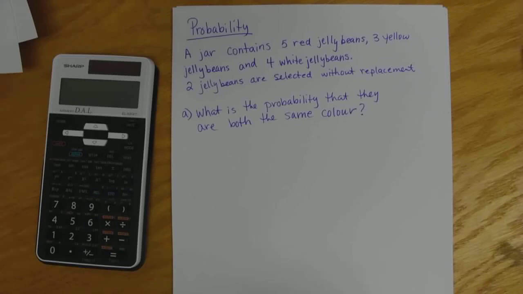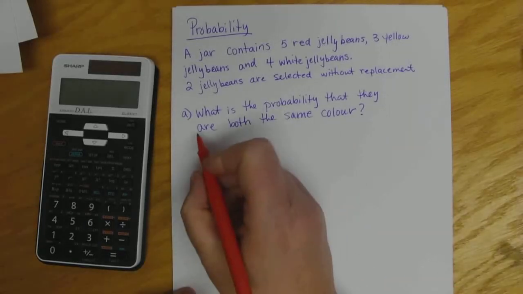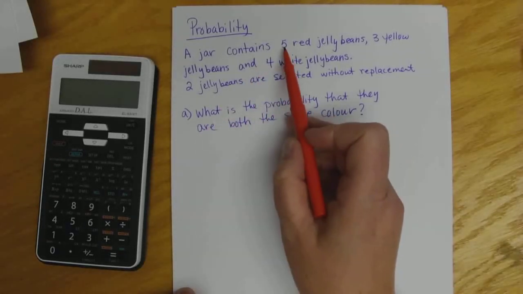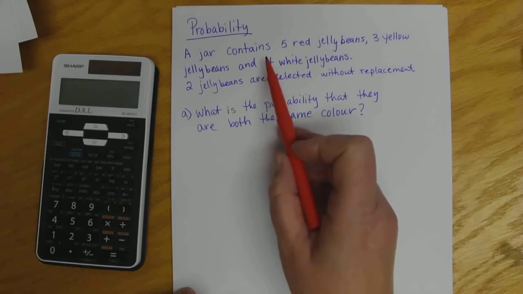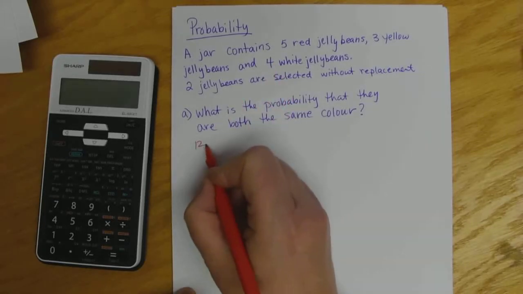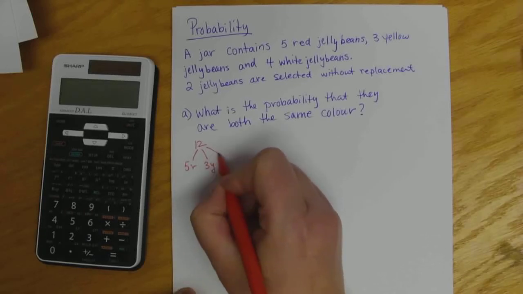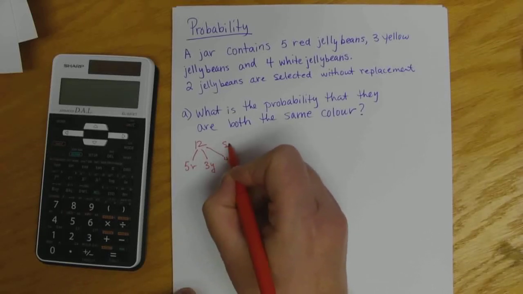So I've got a mixture here to show you the difference. The first says, what is the probability that they are both the same color? So we're selecting 2, both the same color. How many jelly beans are in here altogether? 5, 8, 12. So there's 12 jelly beans. 5 are red, 3 are yellow, and 4 are white. And we're selecting 2.